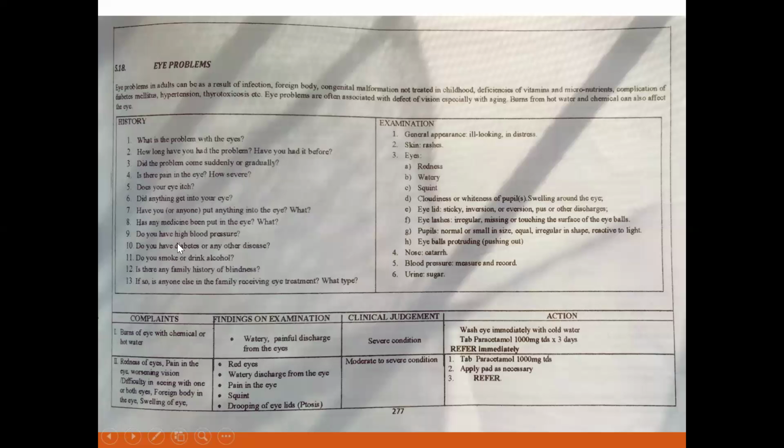We don't need to talk about, do you have high blood pressure? No. During general assessment, we will find this out. We don't need to ask, do you have diabetes? In this particular complaint, we don't need to ask that. We don't need to also ask, do you smoke or drink alcohol? We can ask this for general health care, because this helps us in prescription of drugs and on certain procedures we might like to pursue. We don't need to ask if anyone else in the family is receiving eye treatment or what type, because this is just an accident.